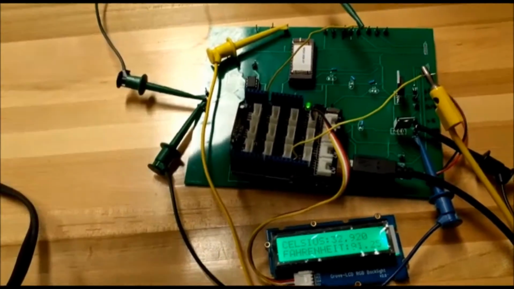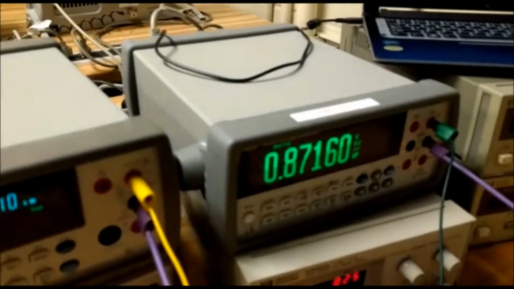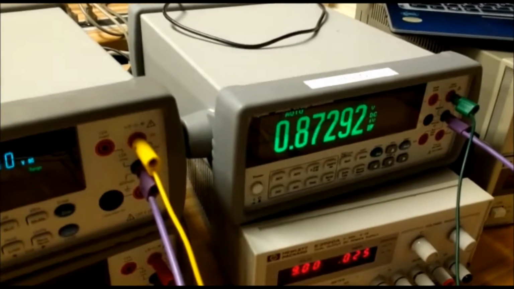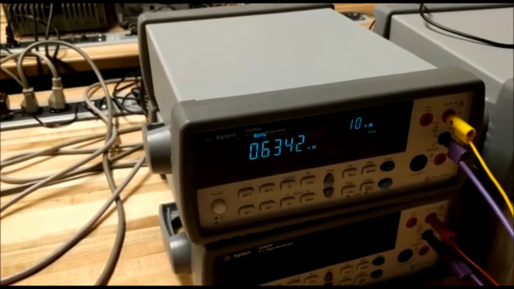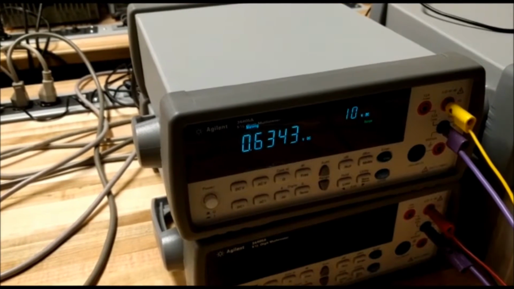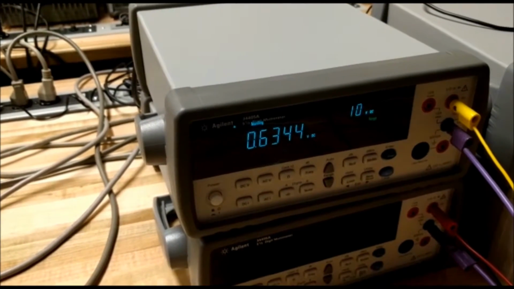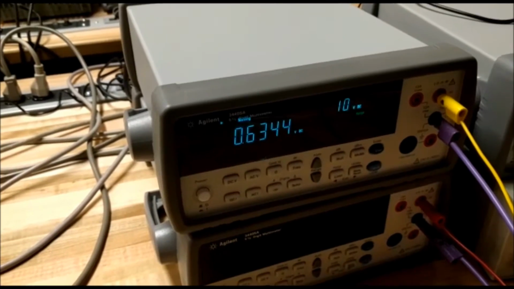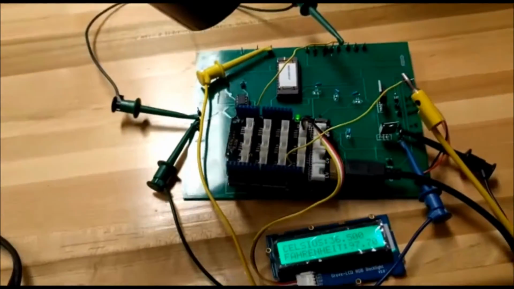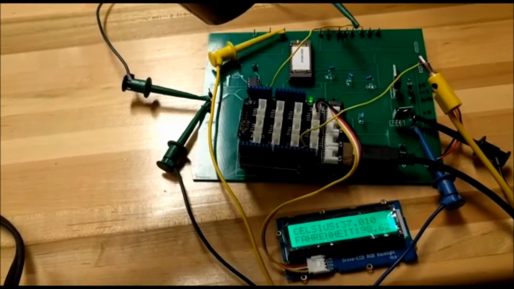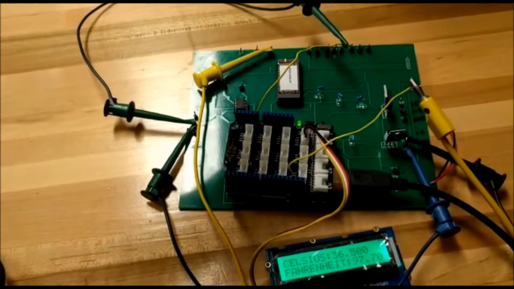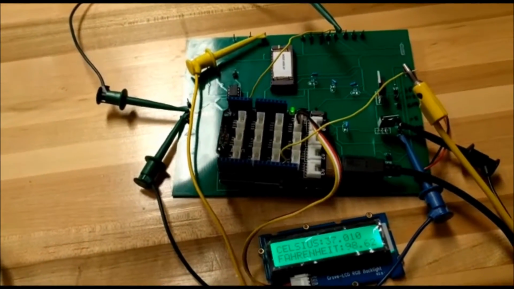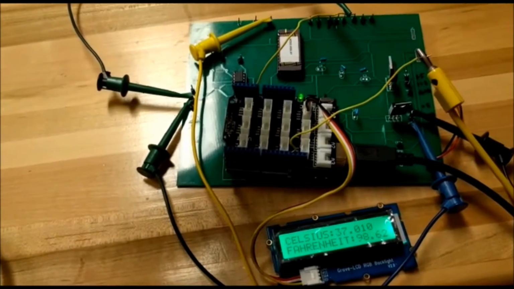now it's 31, and also simultaneously you can see that the PTAT reading shows 0.873, but the BGR reading is still constant, which is 0.634. It means that the BGR is constant as the temperature varies. Now the reading shows 33 degrees Celsius. So as we go on increasing the temperature of our chip, the temperature on the LCD screen also increases.